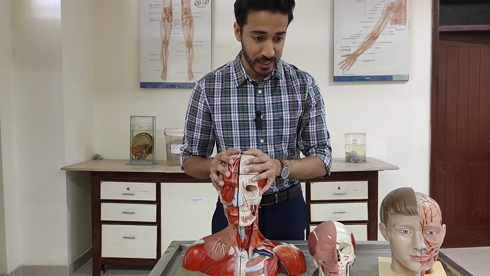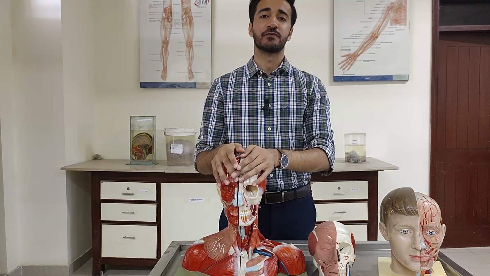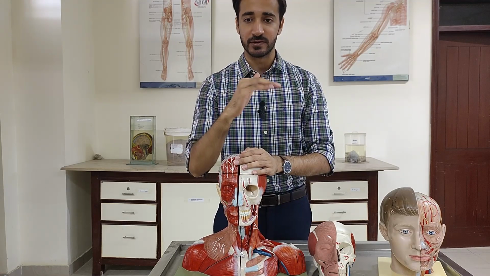Before we begin, we need to know how muscles of facial expressions are unique, how they are different from the rest of the muscles in our body. So, if you are a medical student and if you've studied anatomy, you would have probably studied that most of the muscles are in a specific layer, right? In your body, we have specific layers.